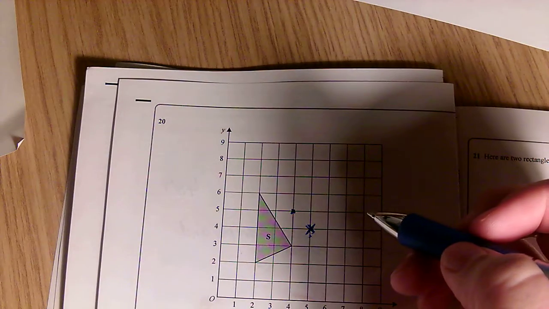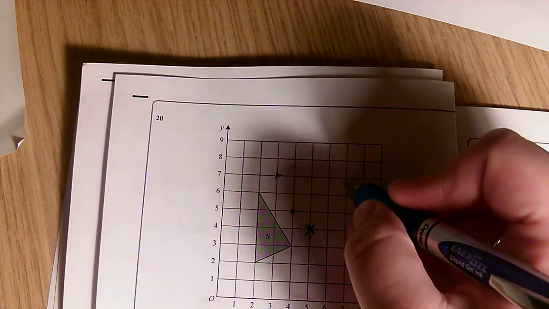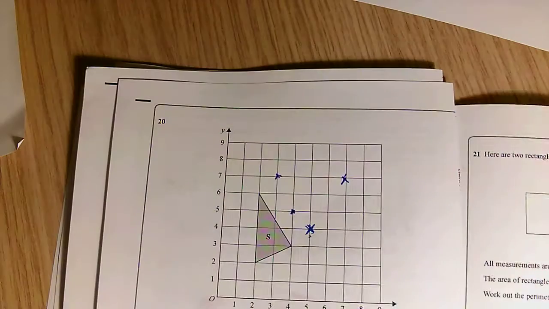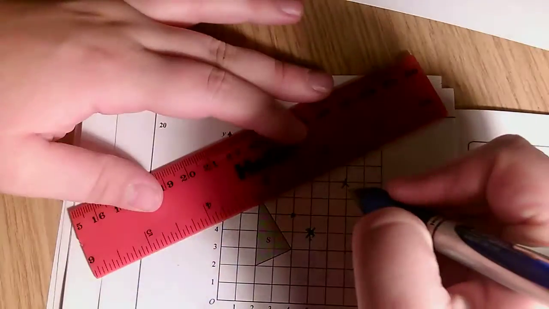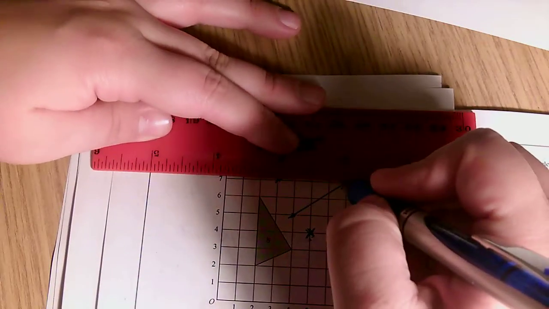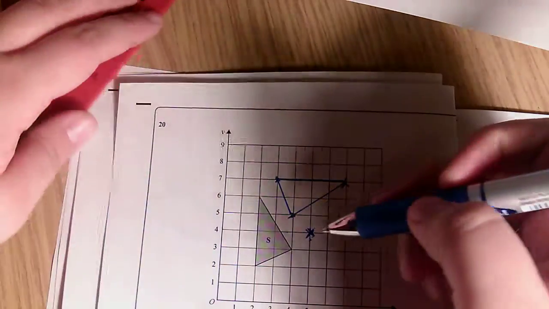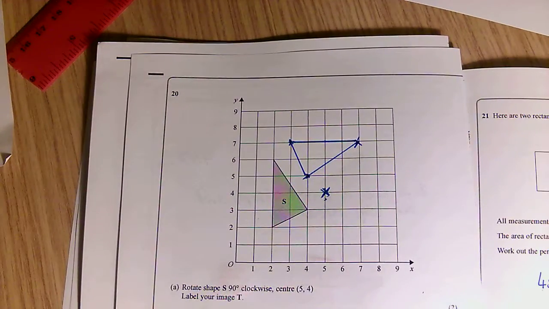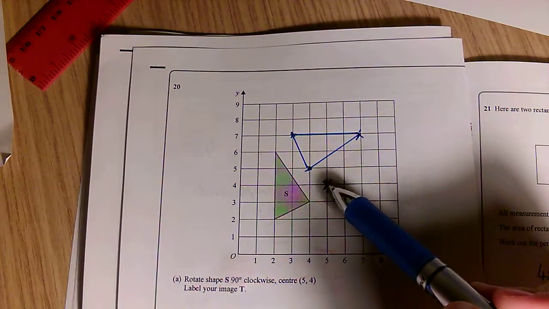I know it's difficult for you to see, but I can just about see it. Here, and so here is my new triangle, and if I was just to join up my lines, just remember to place your pen on the point there.